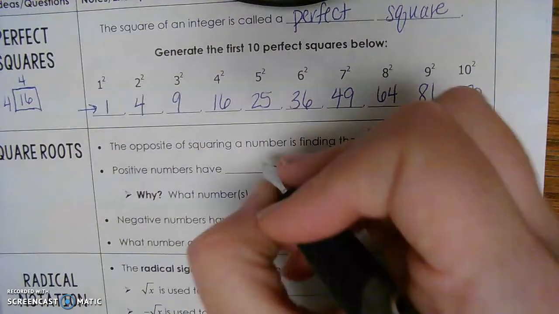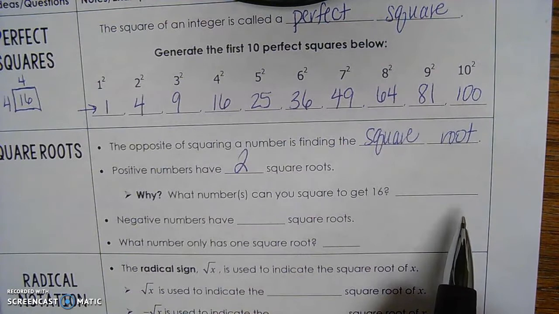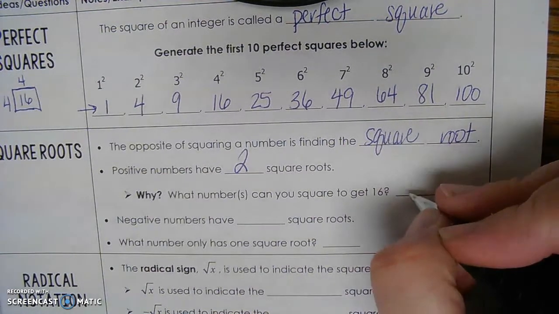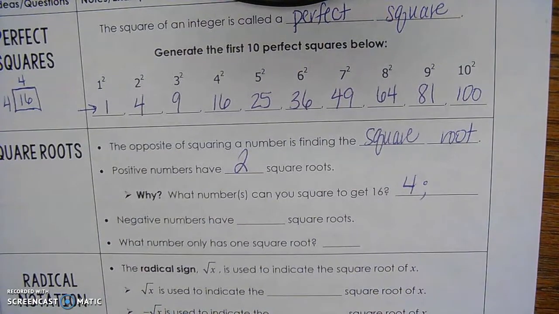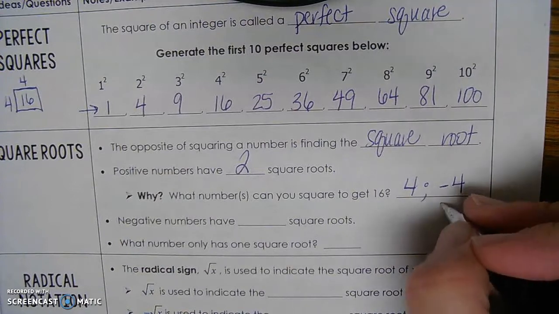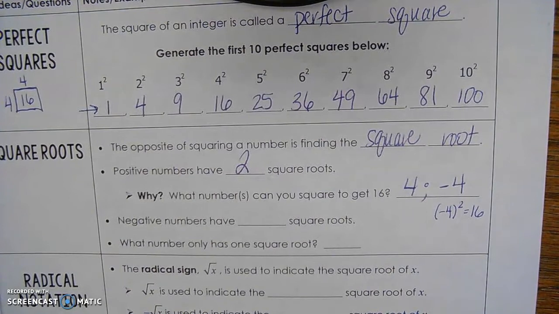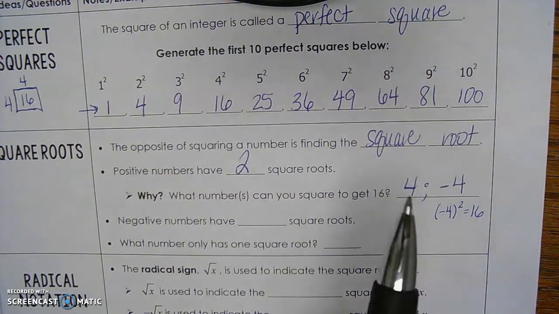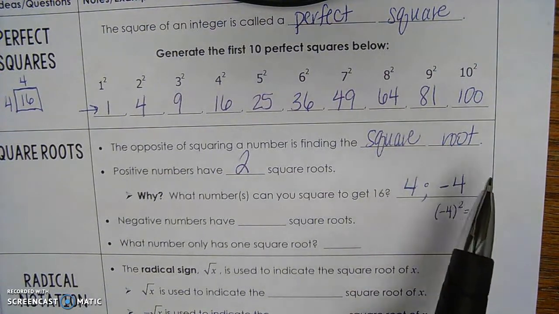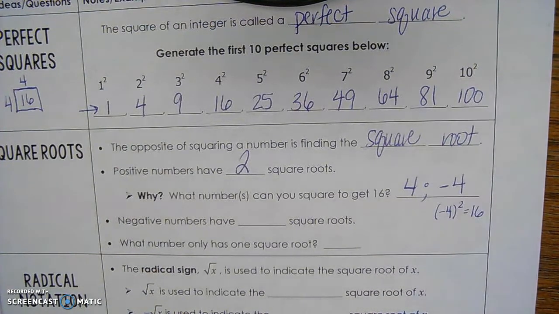Positive numbers actually have 2 square roots. The reason is this: what numbers can you square to get 16? Well, 4 times 4 is 16. But negative 4 times negative 4 is also 16. Remember that we have to do negative 4 squared in parentheses, and we get positive 16. So every square root has 2 answers, a positive answer and a negative answer, because when you do 4 squared, you get 16, and negative 4 squared also gives you 16.